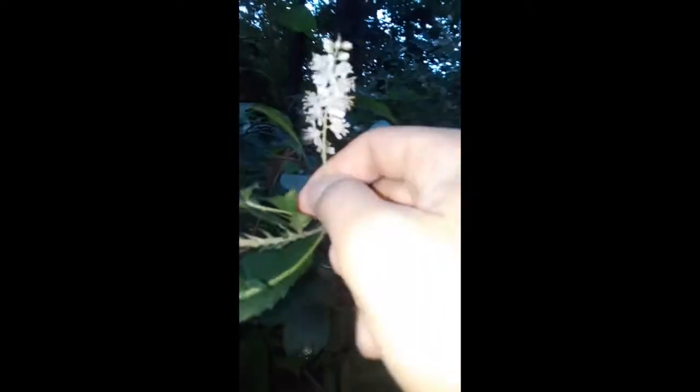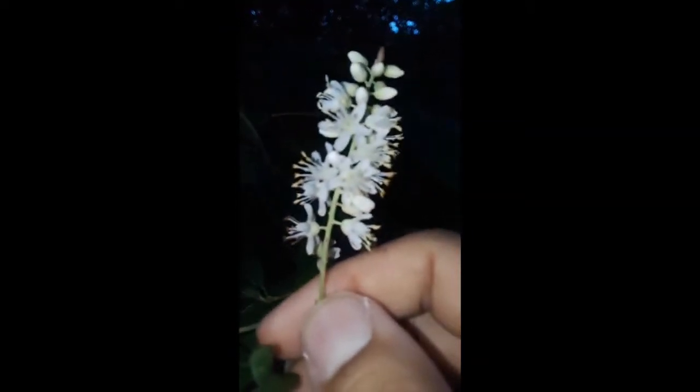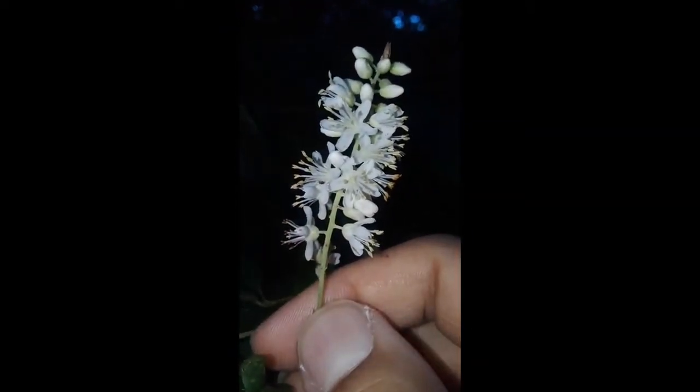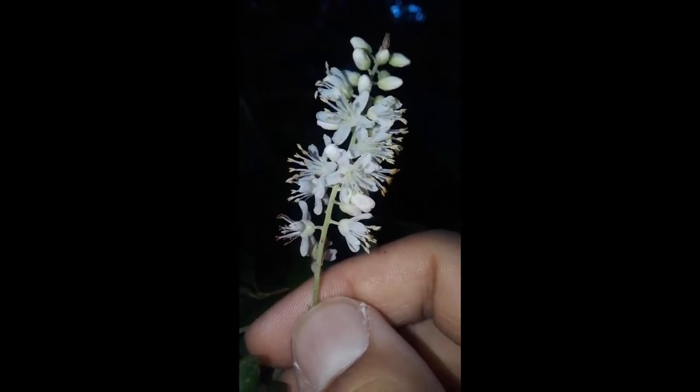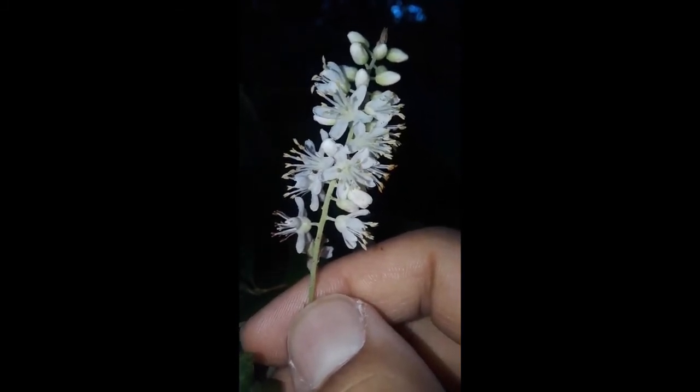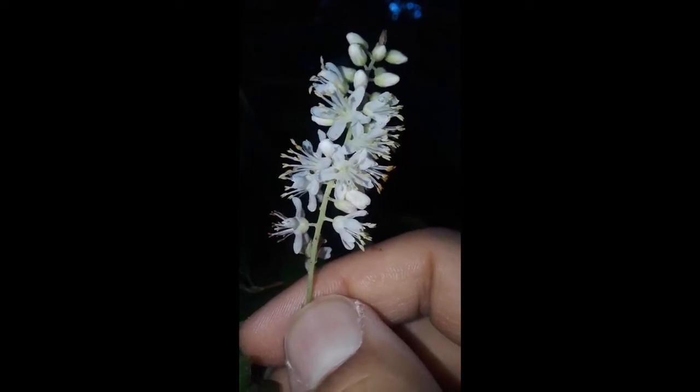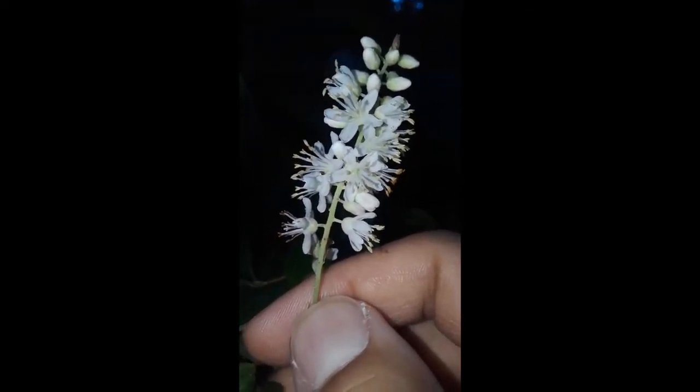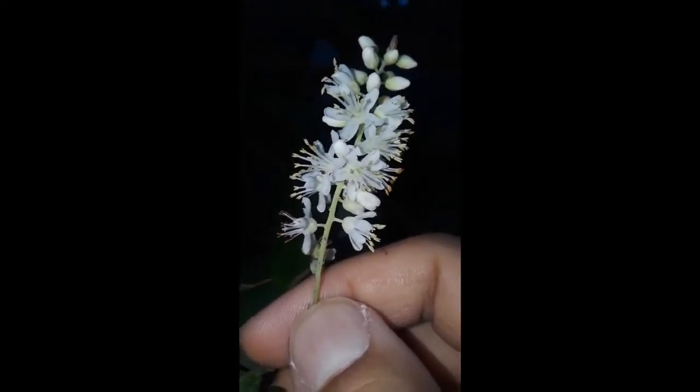Here's a nice flower over here. All right, the flowers are borne in racemes. A group of flowers is known as an inflorescence, but this group of flowers comes out in a raceme. It's got a main central stalk with little pedicels, little stalks that connect the flowers to that central stalk.